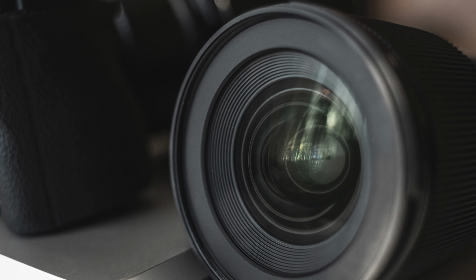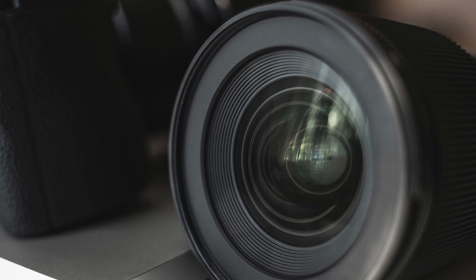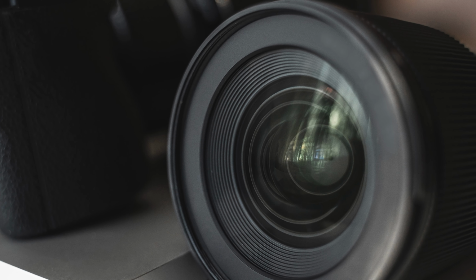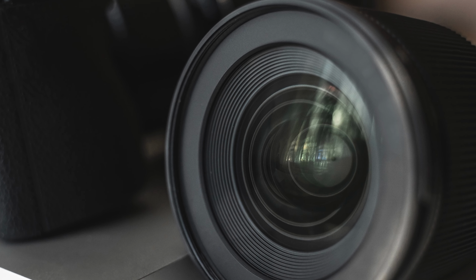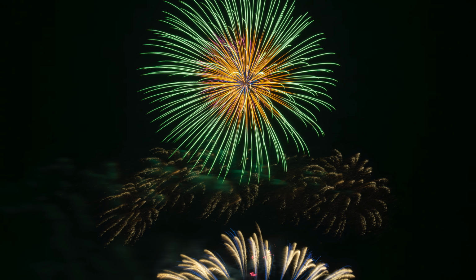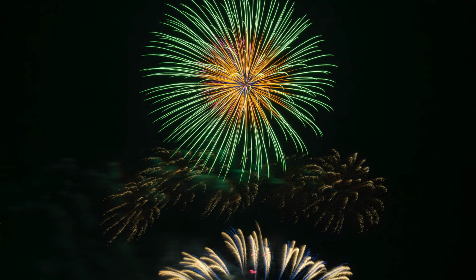In those situations, switching to manual focus gives you full control to set the focus exactly where you want it. Recommended scenes. Shooting fireworks. Night view photography. Photographing the starry sky, etc. Press left on the directional pad to turn the manual ring.